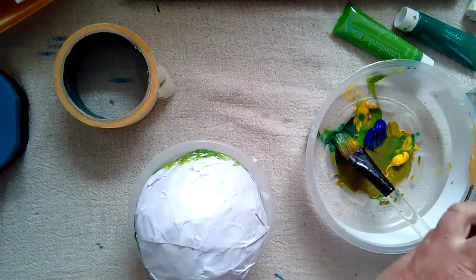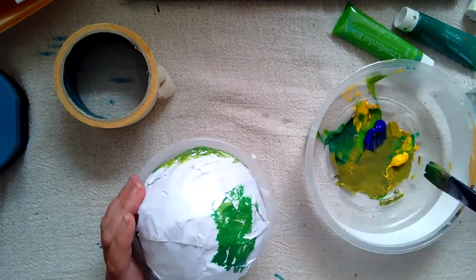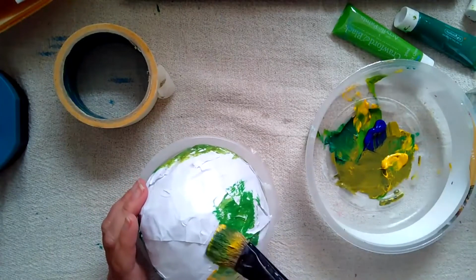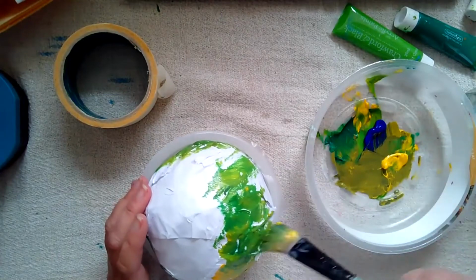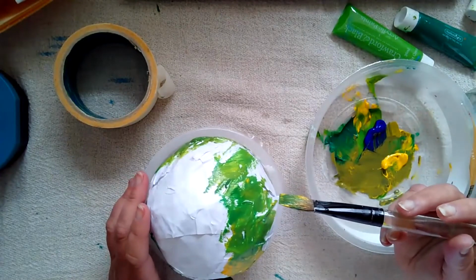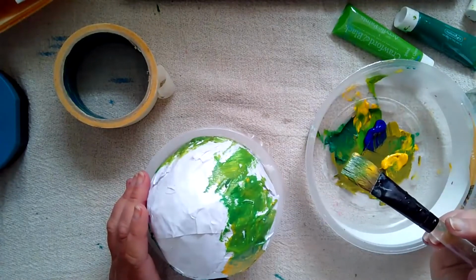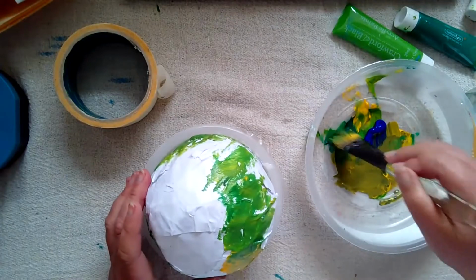Okay, so adding some more yellow now into my greeny nature planet. And I can see you are gently and carefully using red and blue. This is looking good.